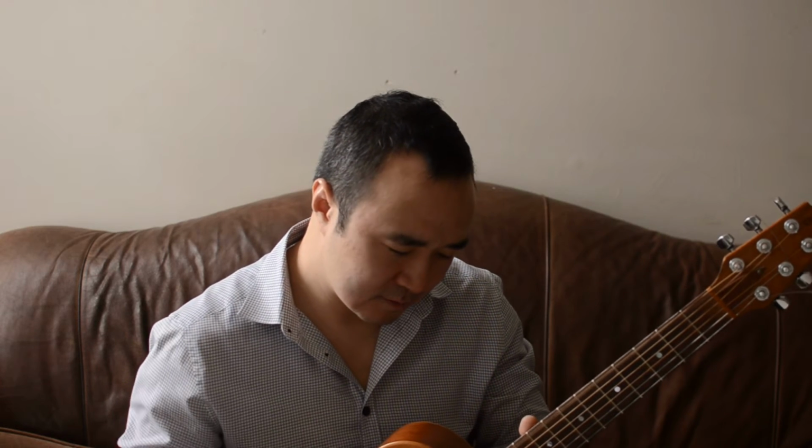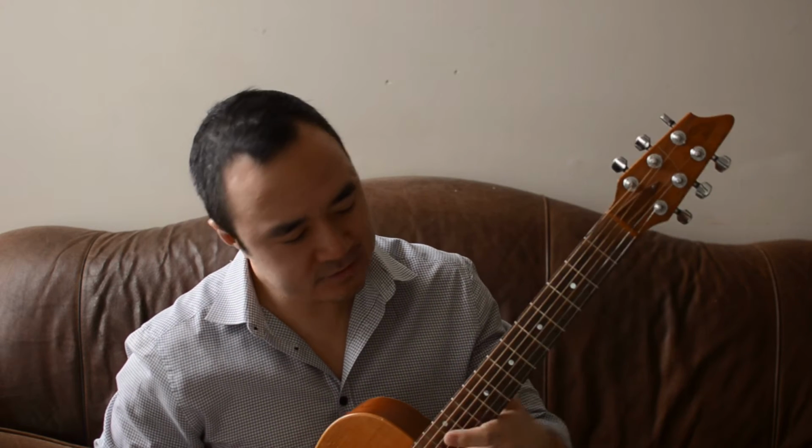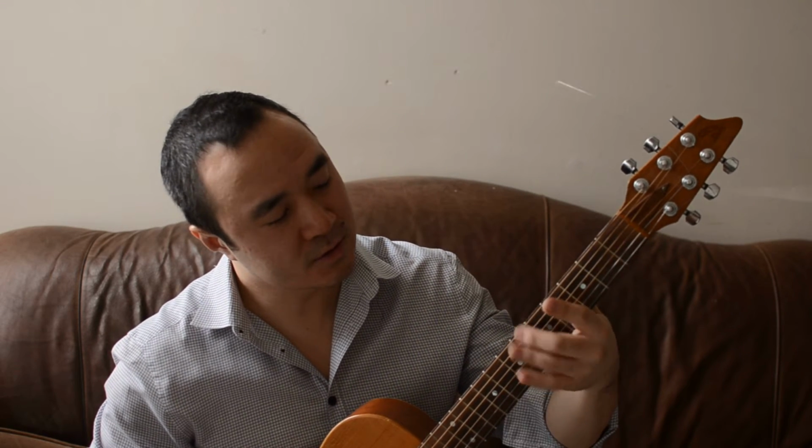So when a string vibrates, it vibrates in a complicated way. Half the string vibrates, 1/3, 1/4, and 1/5 of the string also vibrate. It's not just the whole string, so this big fat movement.